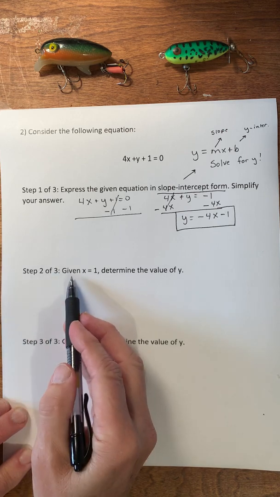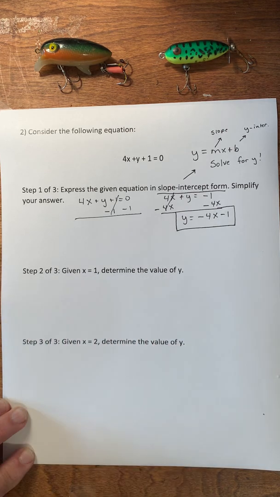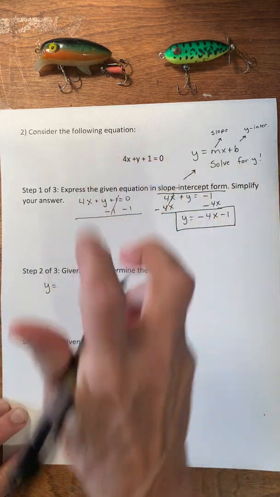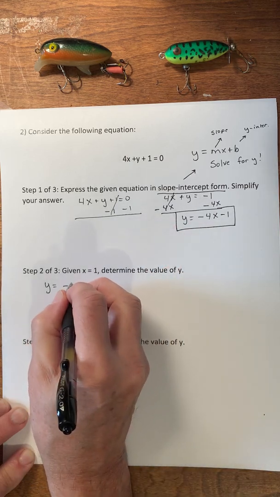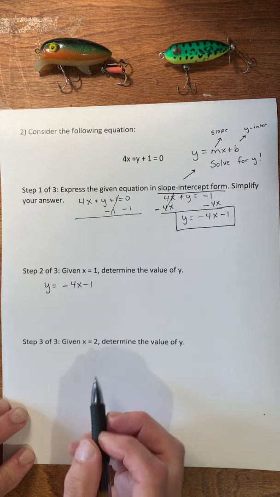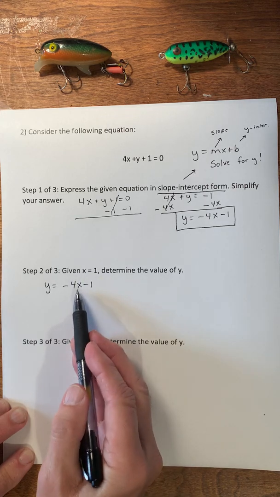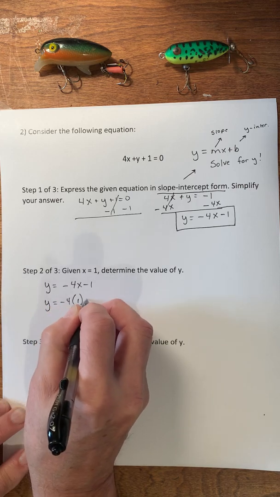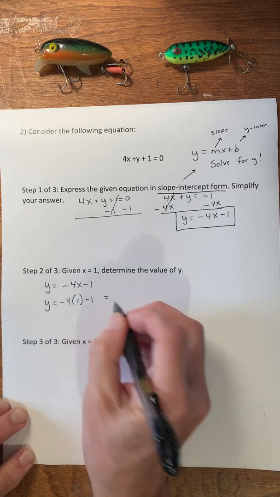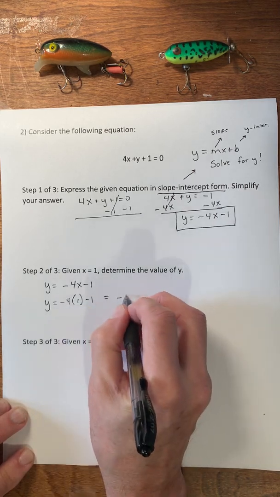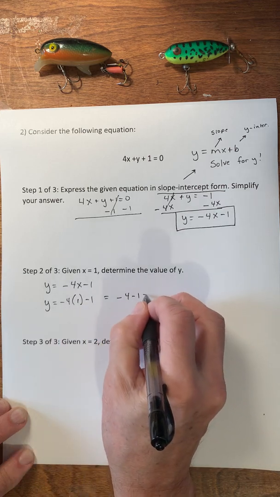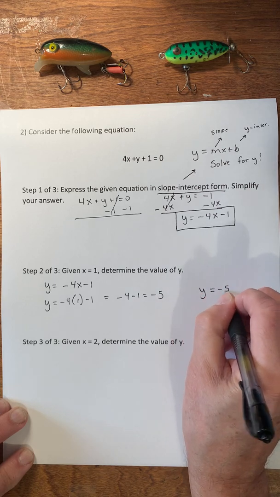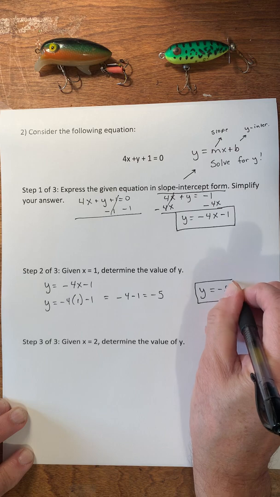All right, step 2. Given that x is 1, find the value of y. So in my new equation, and you could use the old one if you wanted to, but this one is all nice and handy, solved for y. I'm going to let x equal 1. So in the place of x, I'm going to put 1. Hey, that's easy enough. Now let's evaluate. -4 minus 1. Y is -5. Well, that's easy enough. So basically all we're doing is substituting and solving.